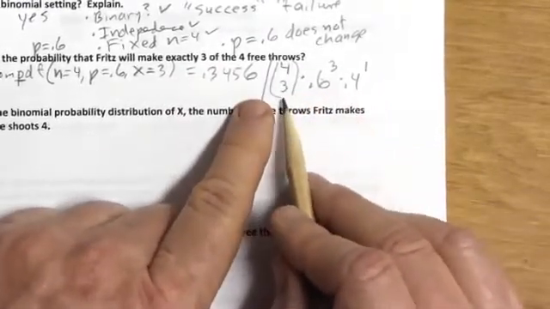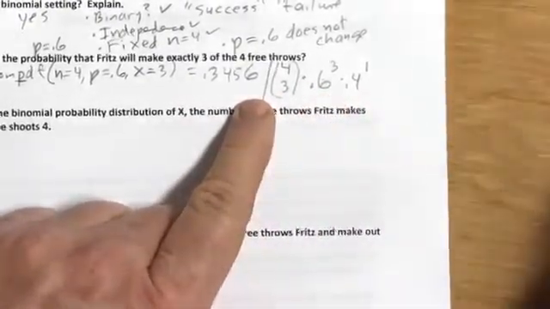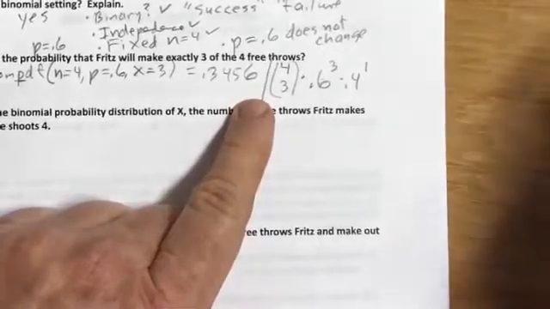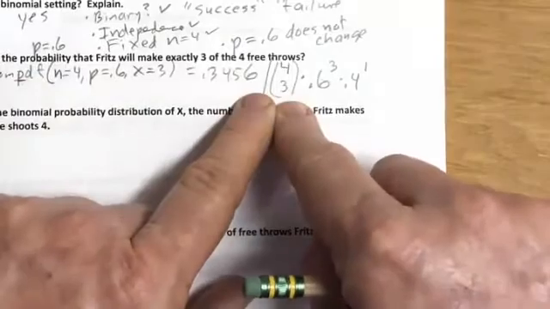And this number is the number of different ways they can occur. In other words, it could be he makes the first three and misses the fourth one, or it could be he makes the first two, misses the third one, and makes the fourth one, and so forth. That's the number of different ways that can happen.